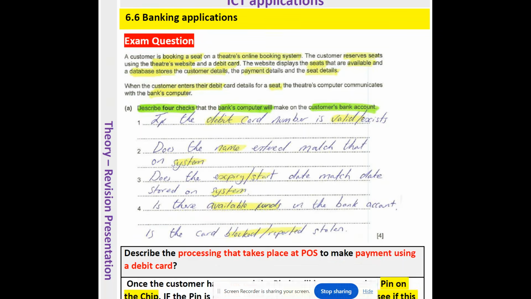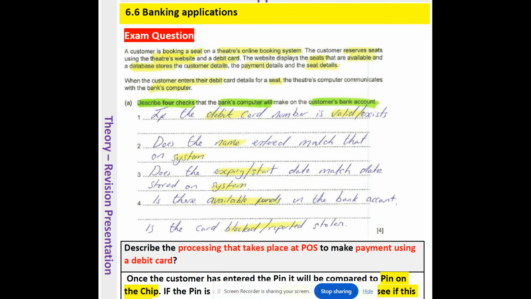Okay. And then we have some exam questions. A customer is booking a seat on a theatre's online booking system. The customer reserves seats using the theatre's website and a debit card. The website displays the seats that are available, and the database stores the customer details, the payment details, and the seat details. When the customer enters their debit card details for a seat, the theatre's computer communicates with the bank's computer.